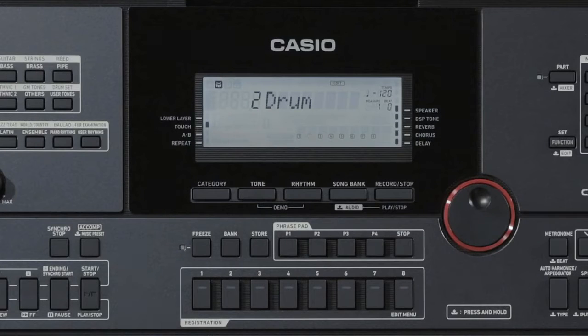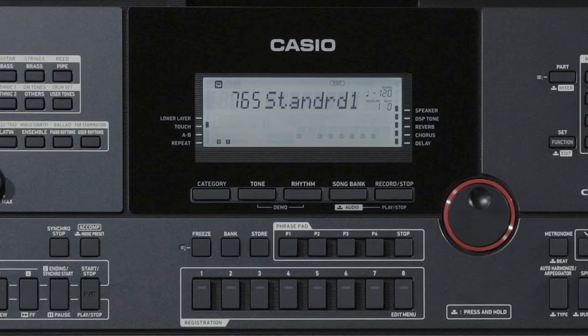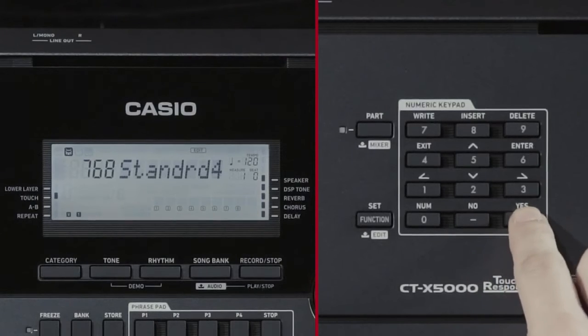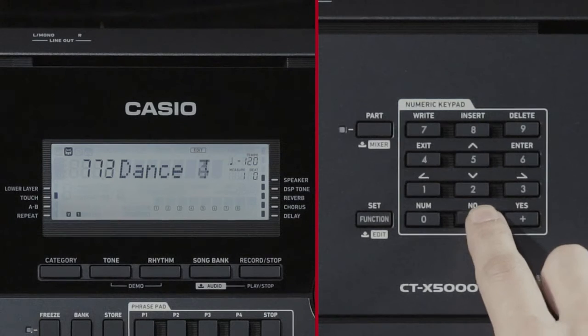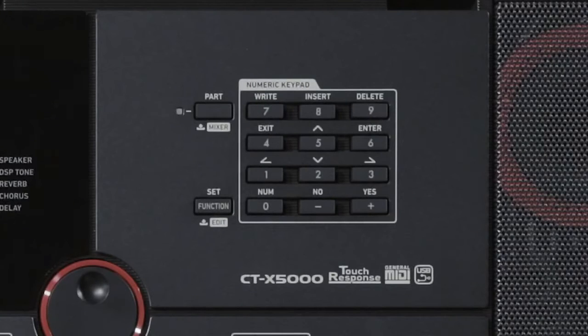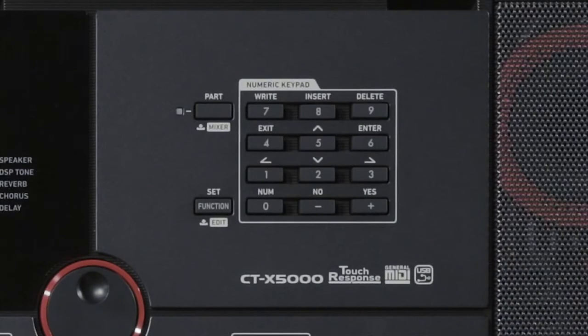Next, we'll select the tone to use when recording the part. Press the Tone button and select a tone of your choice. We are currently setting up the drums, so you can select from the drum set tones only. When setup is complete, press the Exit button to return.